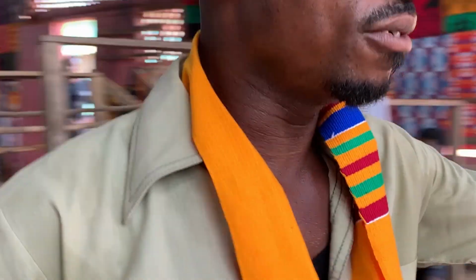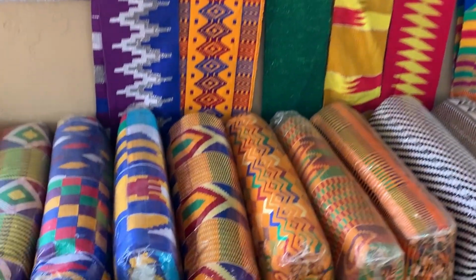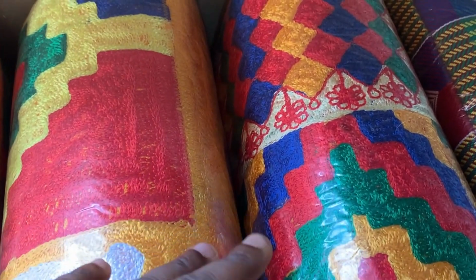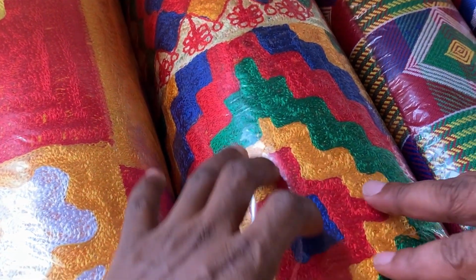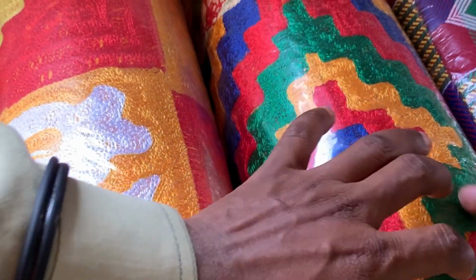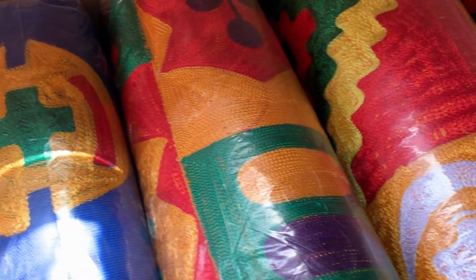So all these that you see here are typical examples of Kente cloth, and you have those for men. This is my favorite one. I love that one. This one has got the traditional embroidery. The background is Kente and it has been embroidered. So all these that you see here are for men.